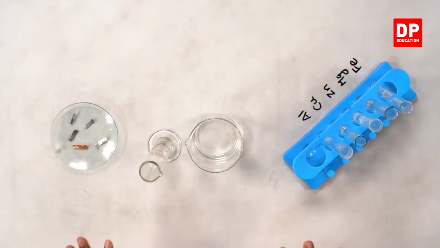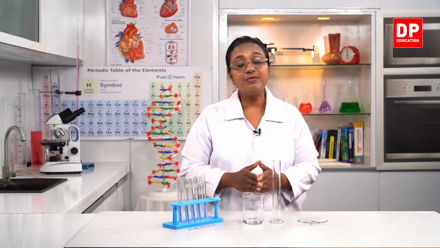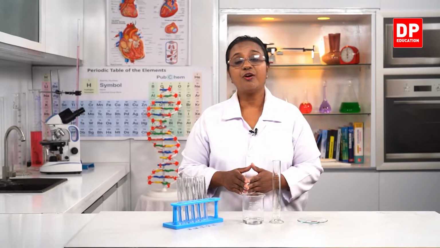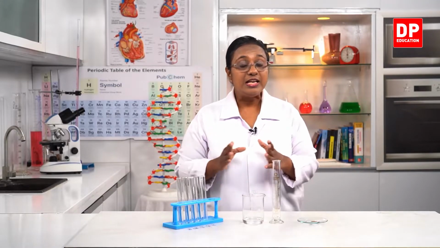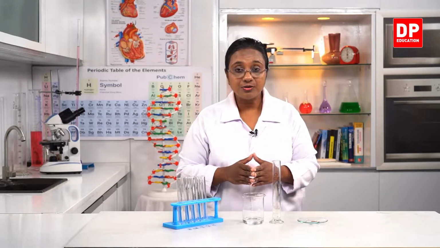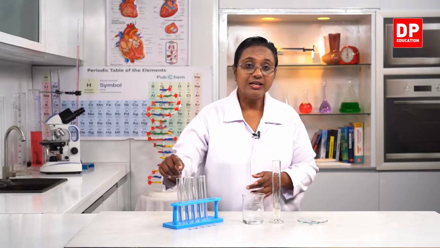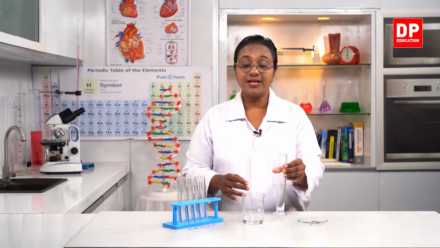Into the test tubes we need to take acids. You all know there are 3 different acids that are commonly used in the lab: hydrochloric acid, sulfuric acid and nitric acid. But here we are going to do the reaction with hydrochloric acid, and that also dilute hydrochloric acid. So I have a solution of dilute hydrochloric acid here. We need to take 10 milliliters of dilute hydrochloric acid solution into each test tube. So I have already taken 10 milliliters of the acid into the 4 test tubes here.